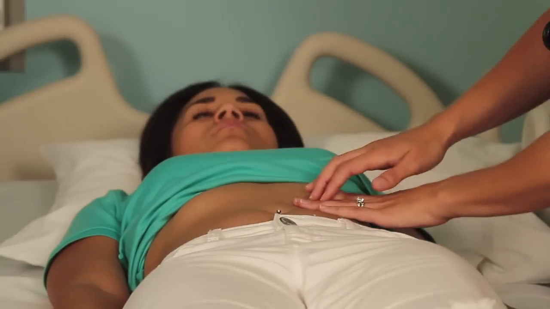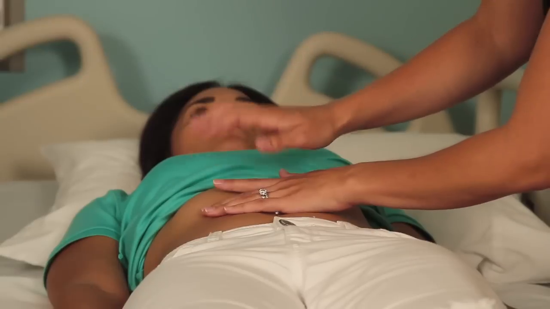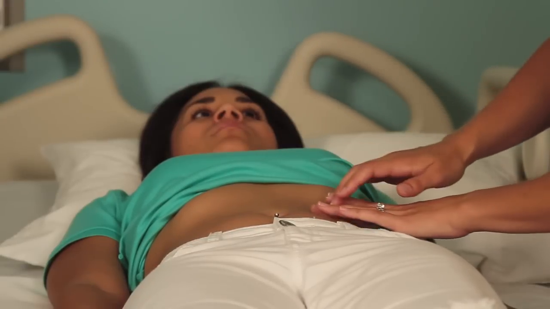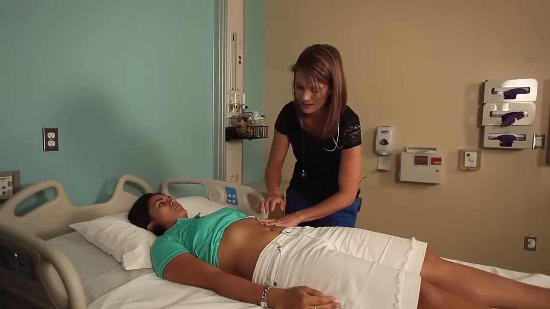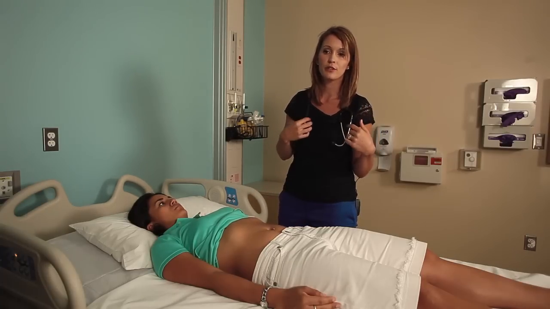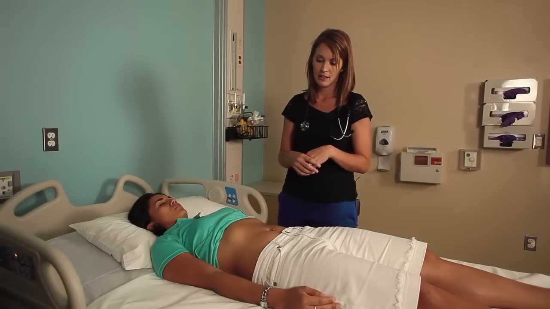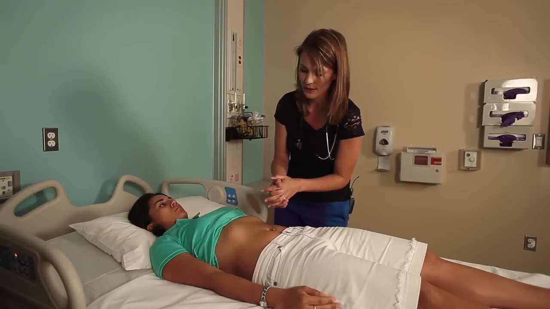So I'm going to lightly just percuss in all 4 quadrants of her belly, listening for the tympanic sound, which is that sound of a drum, because in her belly is a lot of air, and there shouldn't be fluid or any structures that cause it to be dull. I'm going to percuss for the liver border.